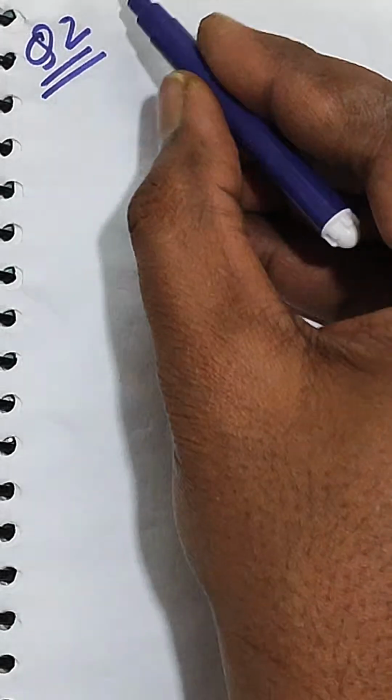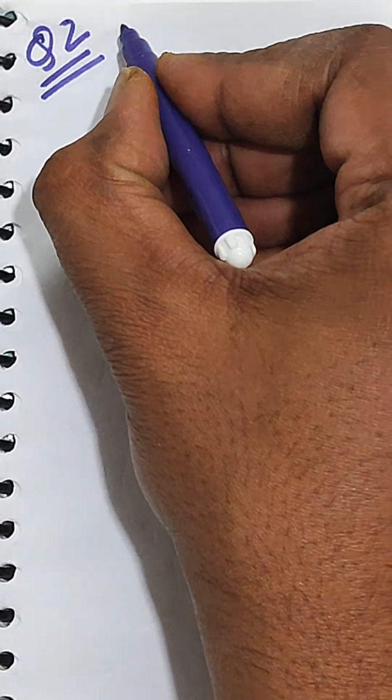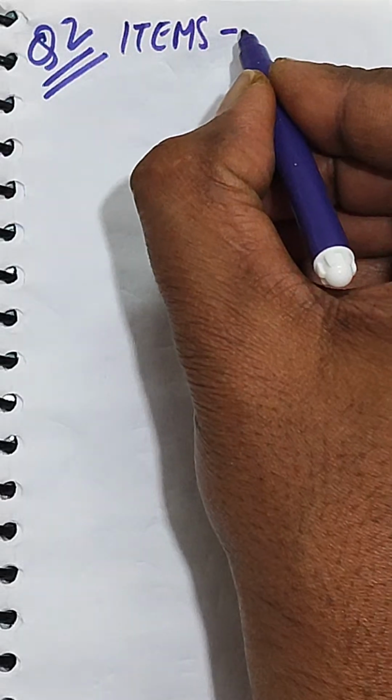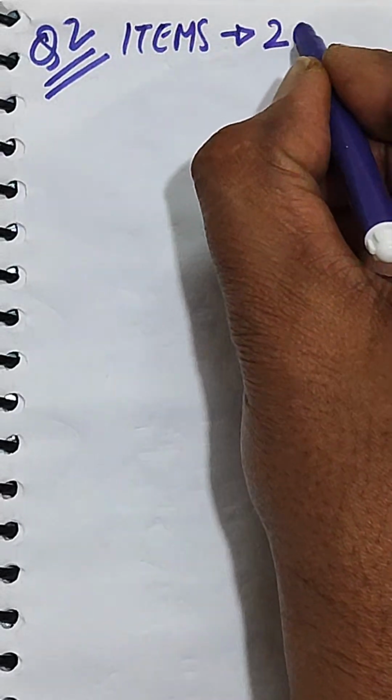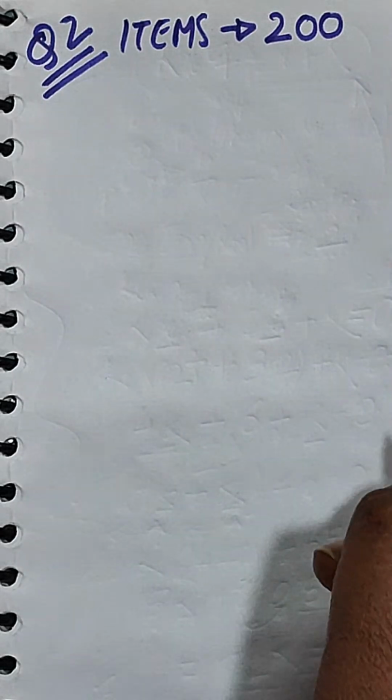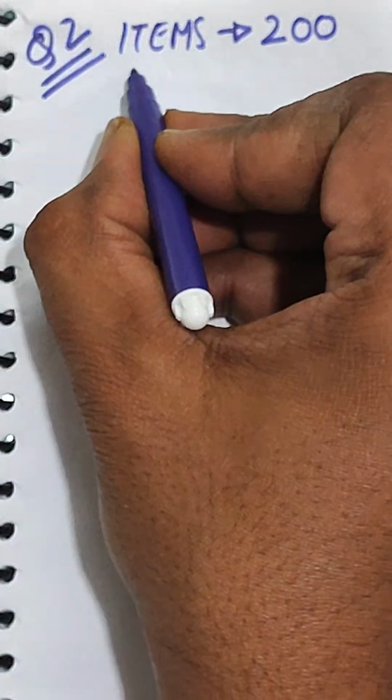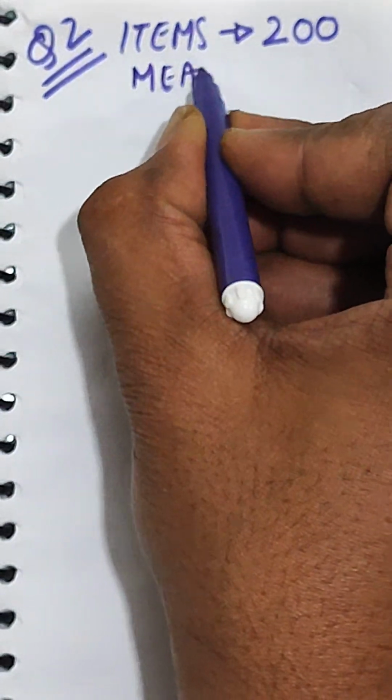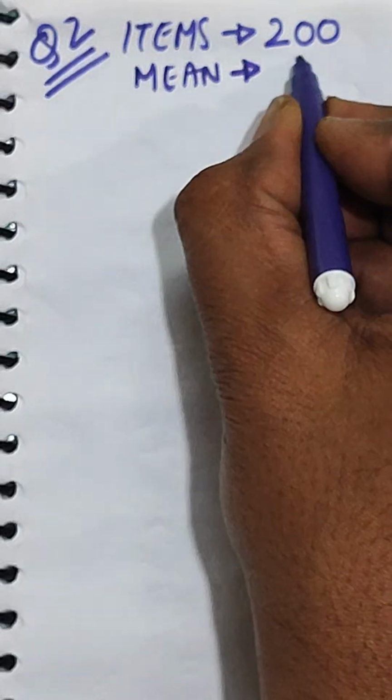So first of all, take the data. How many items? 200, right? From these 200 items, the mean was 50.